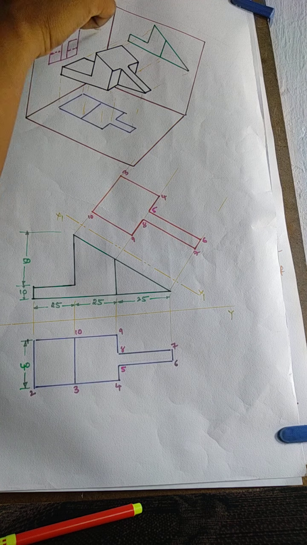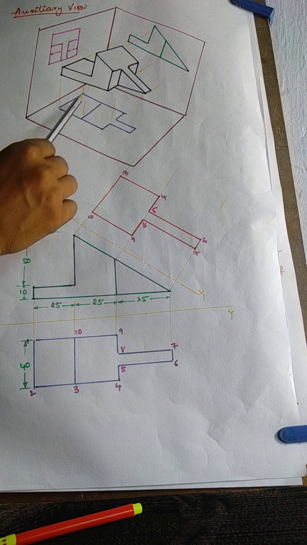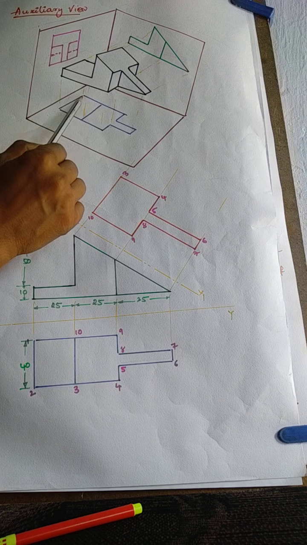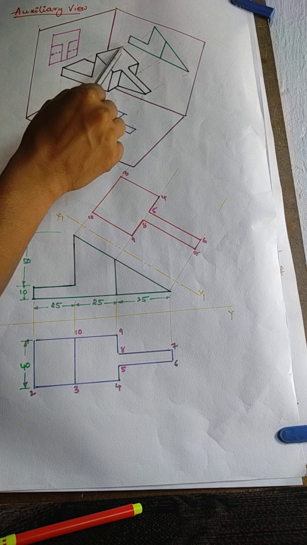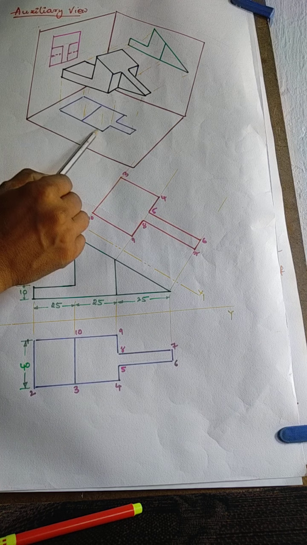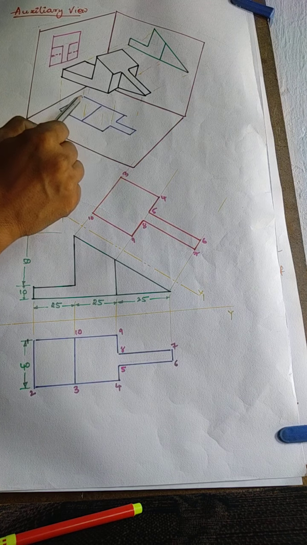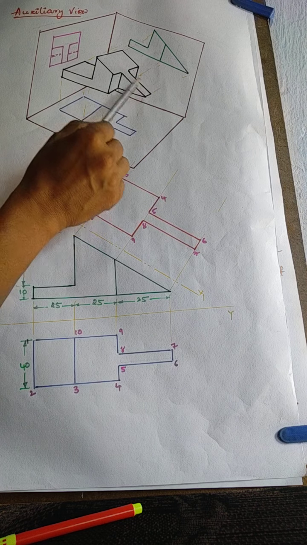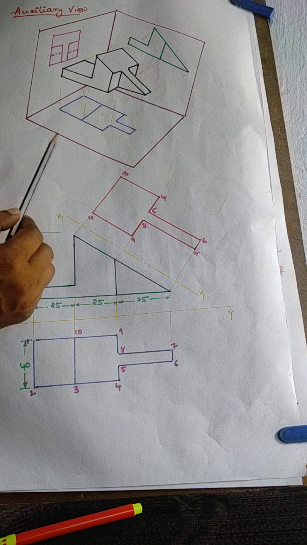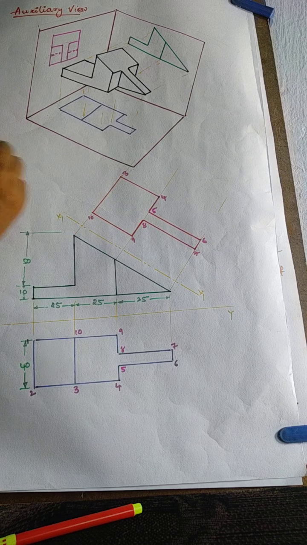When you are seeing from this direction, you can see two rectangles. This rectangle over here and one more rectangle here. This edge is drawn here, and this one is here, and the vertical length, and this part is drawn over here. So in the top view you will get a shape like this.